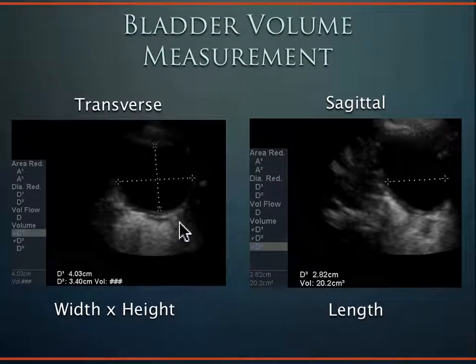height times length. And here's a situation in a transverse plane, so this is to the patient's right, this is to the patient's left. We measure the width using our calipers, and then pop that number into our iPhone calculator, or whatever calculator you have. Then you take the height, so here's anterior, here's posterior, and then you get those two values, and then you unfreeze the machine, and then you rotate the probe into a sagittal plane.